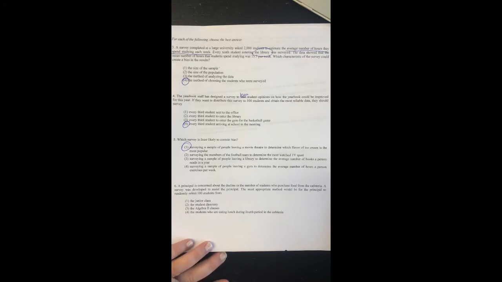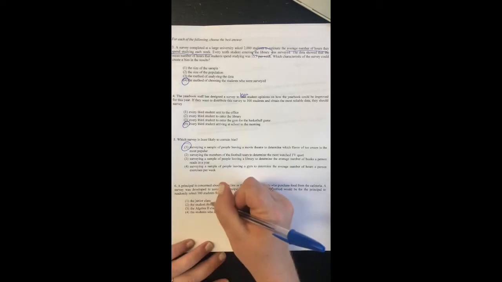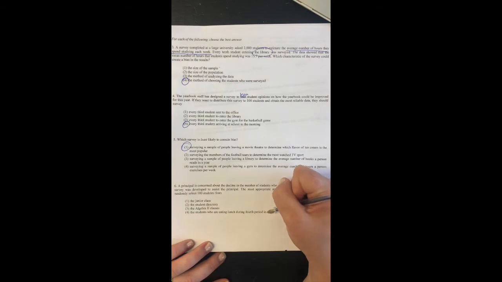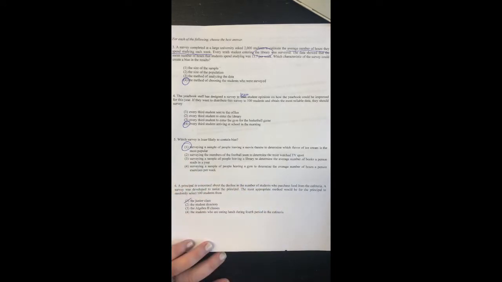Number 6, a principal is concerned about the decline in the number of students who purchase food from the cafeteria. A survey was developed to assist the principal. The most appropriate method would be for the principal to randomly select 100 students from the junior class, the student directory, Algebra 2 classes, or the students who are eating lunch during 4th period in the cafeteria. Okay, so the junior class, very specific. Algebra 2 classes, also pretty specific.